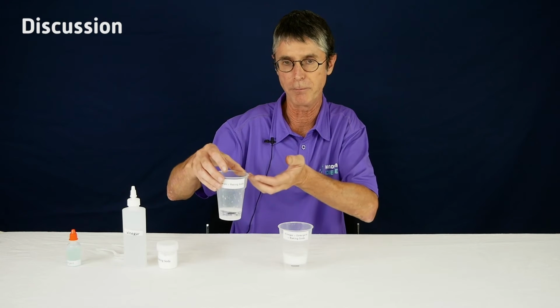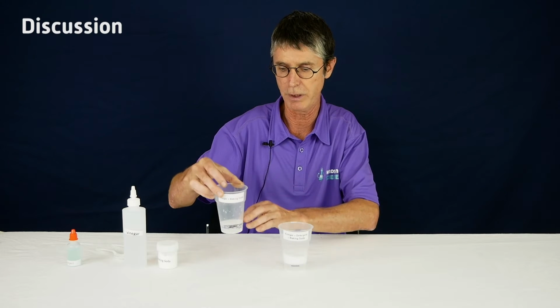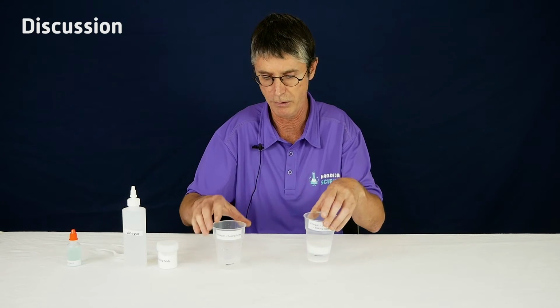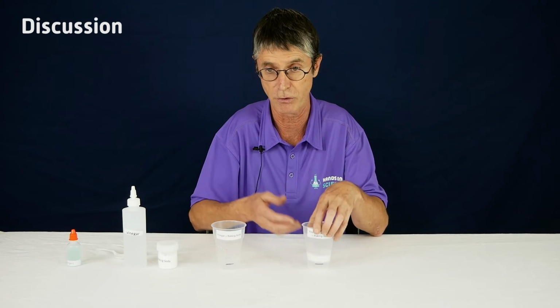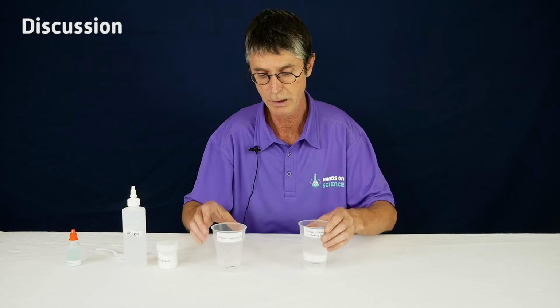And this one went up very fast. The vinegar and baking soda went up very fast and then went down fast. This one went more slowly. It went up slowly and then slowly went down. This was a slower reaction. So chemical reactions can be fast or slow.